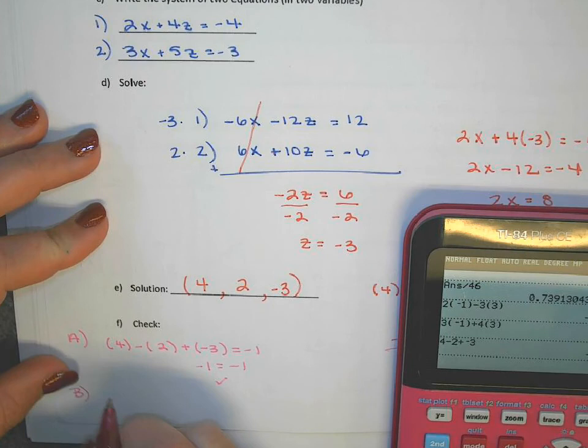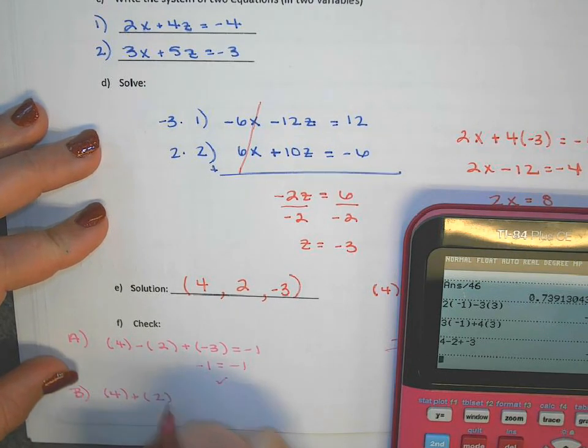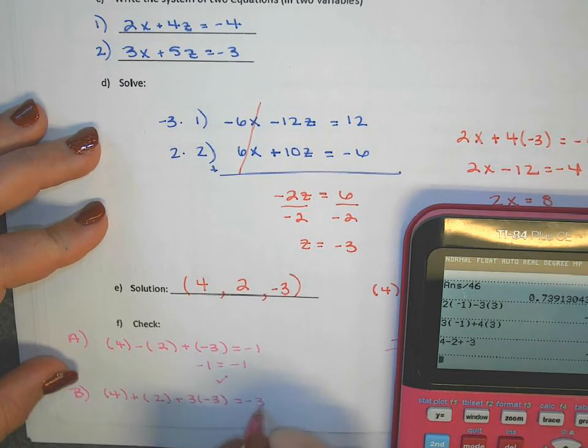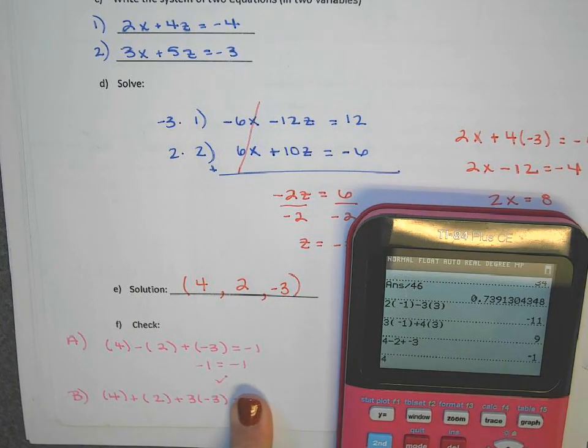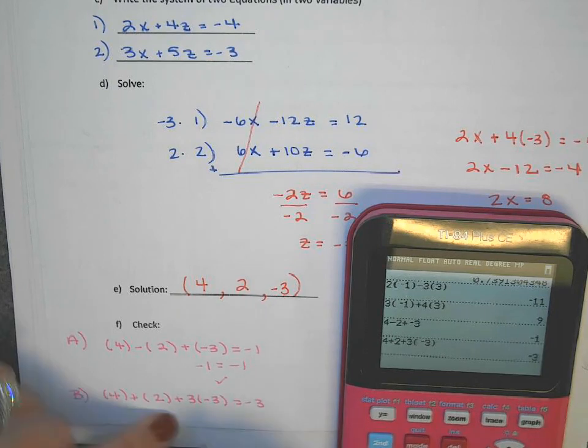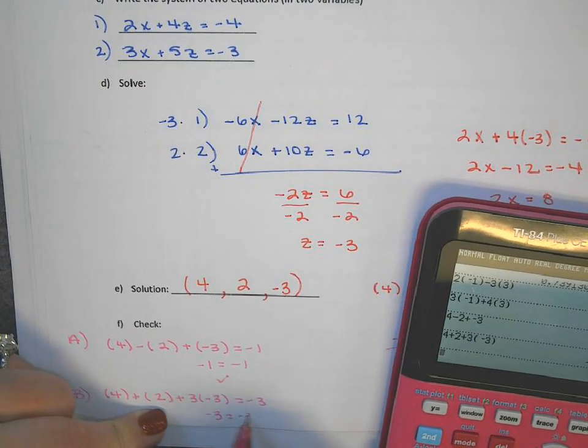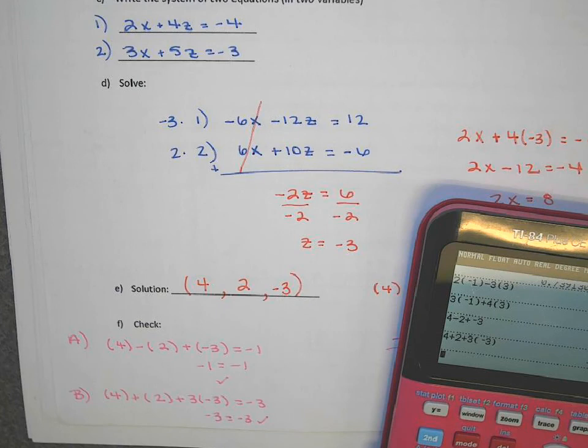I'm going to try it with B. In B, I have x is 4 plus y is 2 plus 3 times z is negative 3. I should get negative 3. 4 plus 2 plus 3 times negative 3. I should get negative 3 equals negative 3. Cool. That also works in B.